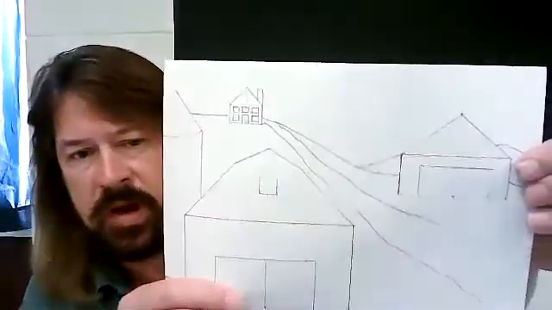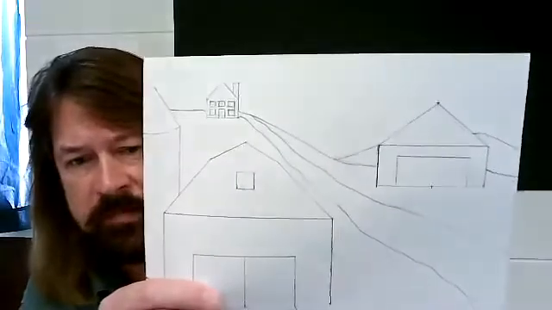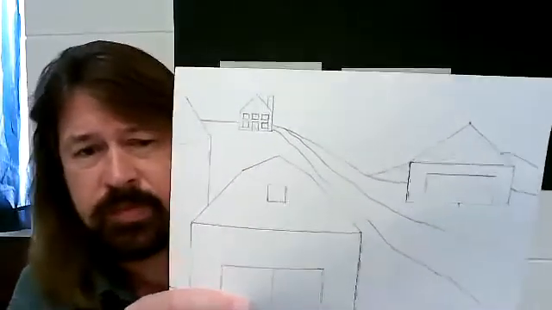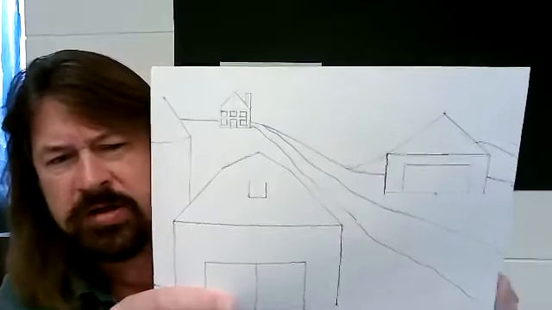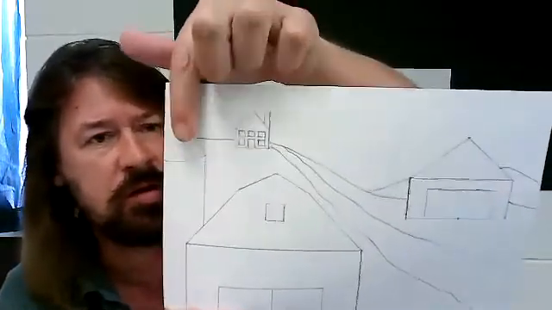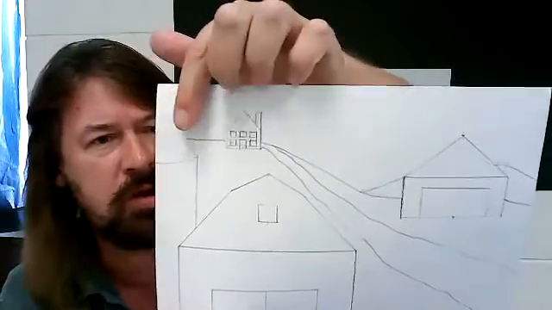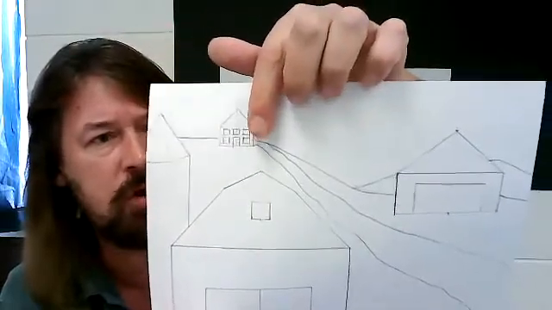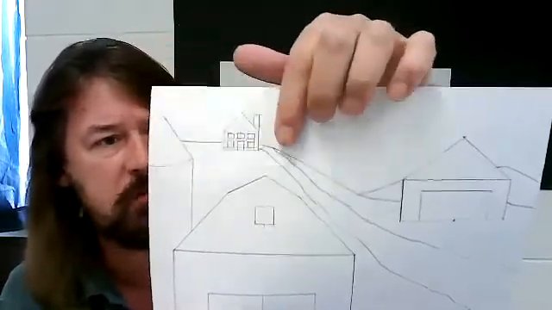It also says here, I can add hills and a horizon line to my landscape. A horizon line is a line, when you're in a painting or a picture drawing, that separates the land from the sky.